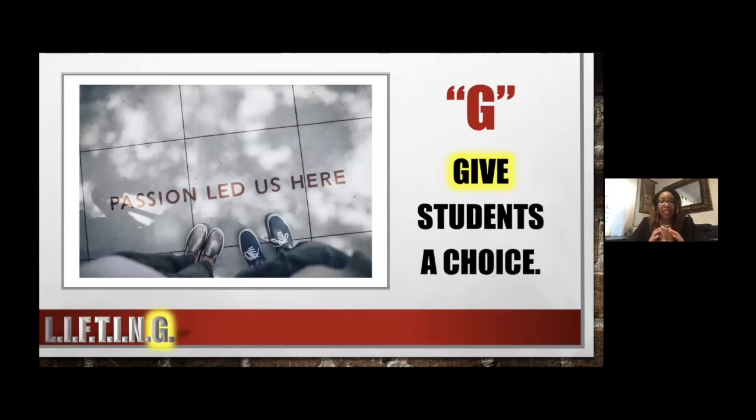Now, lastly, G, give students a choice. Passion led them there, right? The more and more you involve your students, the more and more they see themselves in the lessons, the more and more you get them fired up, right? To talk about and discuss whatever issue is at hand.